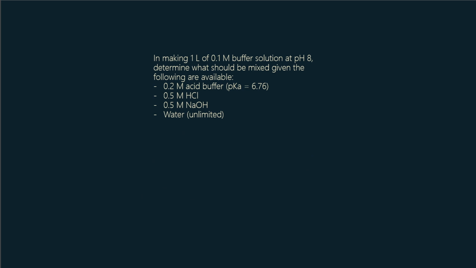In making 1 liter of 0.1 molar buffer solution at a pH of 8, determine what would be mixed given the following are available: 0.2 molar acid buffer, pKa of 6.76, 0.5 molar HCl, 0.5 molar NaOH, and unlimited water. So we know that we have pH and pKa values here, which we can plug into our HH equation. We want to get to a pH of 8, but we don't know what our A- and HA are. For now, we can set that whole fraction as x, and from there solve for it.